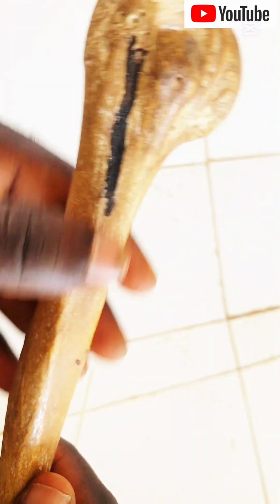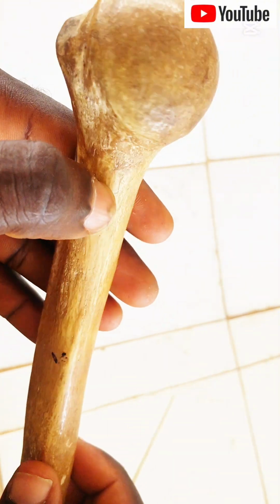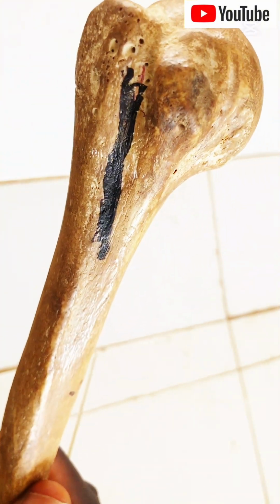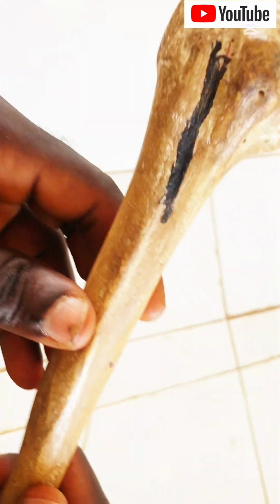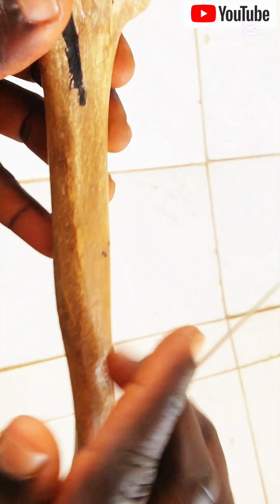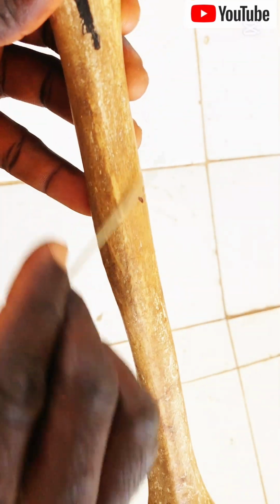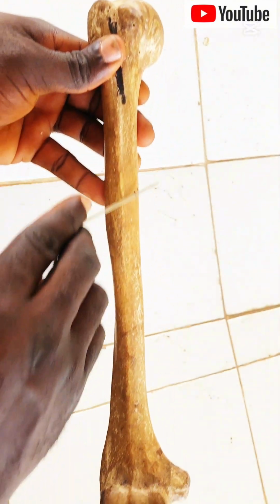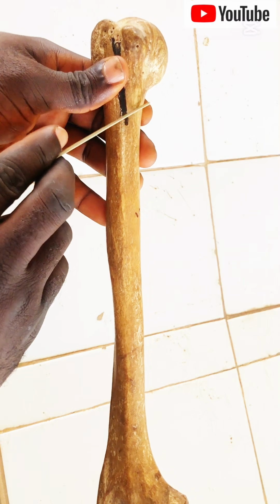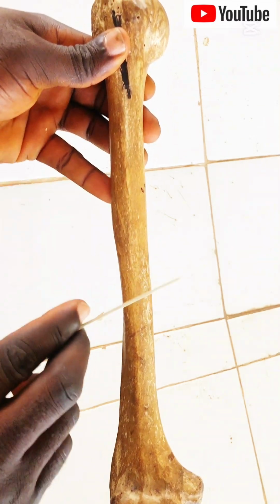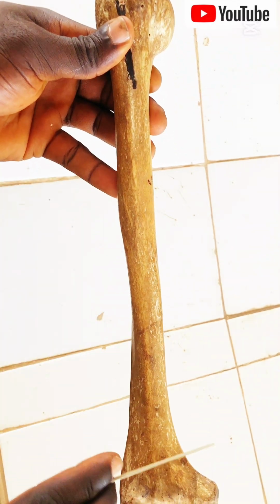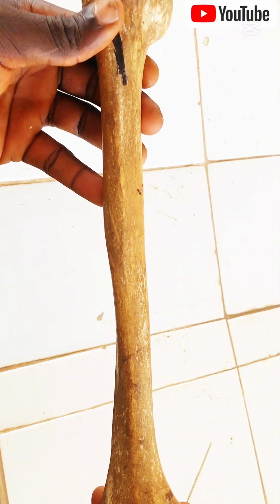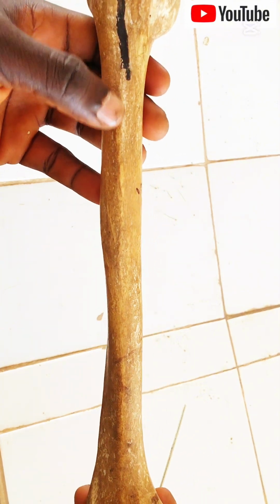Okay, that is all about the proximal end of the humerus. Now let's delve into the shaft. The shaft of the humerus is the long portion of the humerus. It extends from the upper proximal end to the lower distal end, or the lower half of the humerus. Now, it is cylindrical on its upper half.